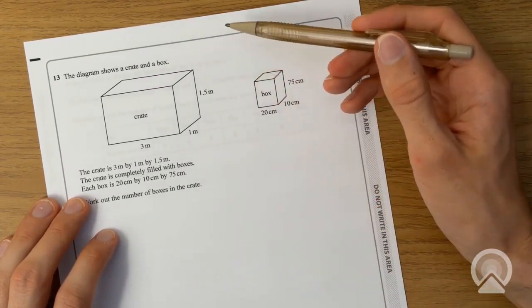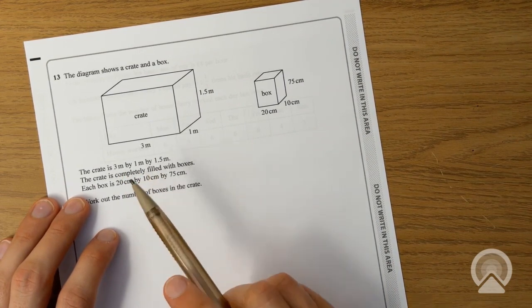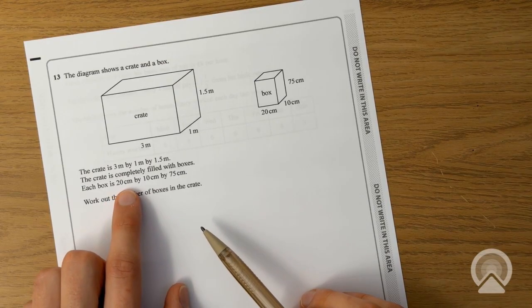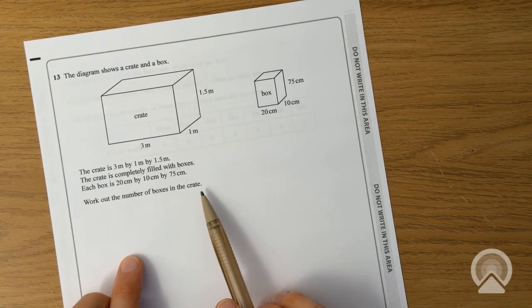And question 13. The diagram shows a crate and a box. The crate is 3 meters by 1 meters by 1.5 meters. The crate is completely filled with boxes. Each box is 20 centimeters by 10 centimeters by 75 centimeters. Work out the number of boxes in the crate.